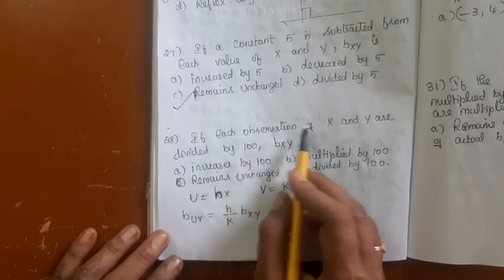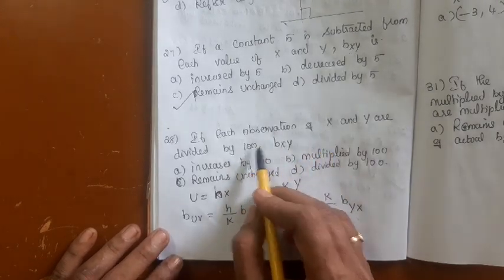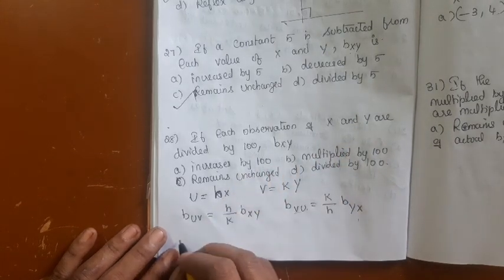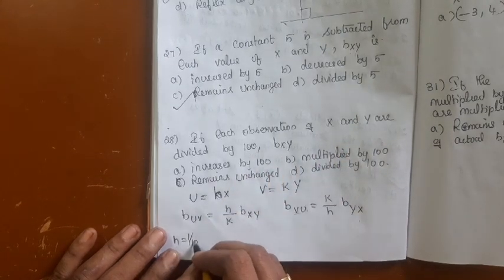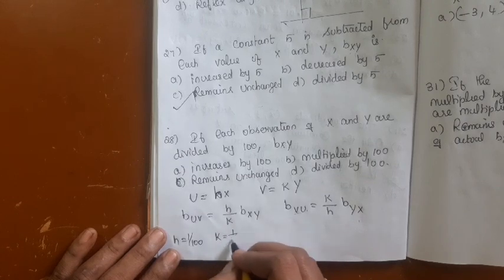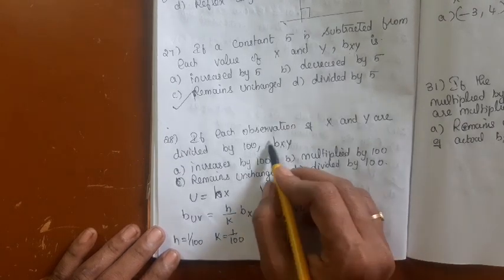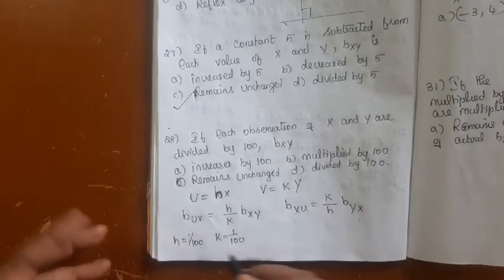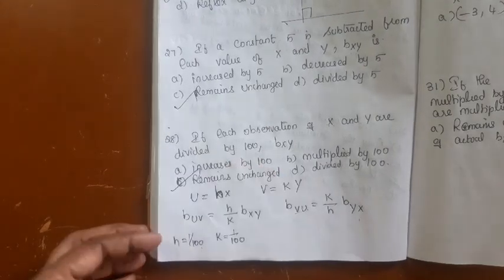Now come to this. Each observation of x is divided by 100 and y is also divided by 100. So h is equal to 1 by 100 and k is equal to 1 by 100. What happens to the regression coefficient of x on y? The 1 by 100 and 1 by 100 get cancelled, so it remains unchanged.